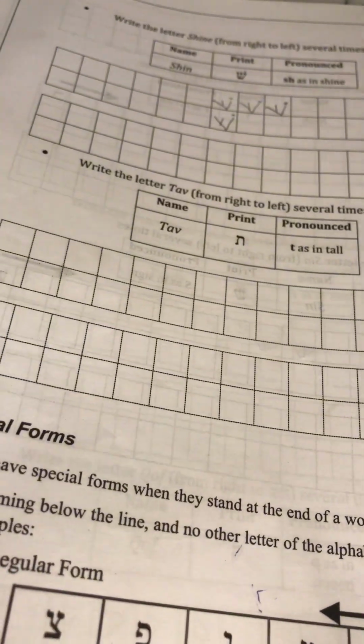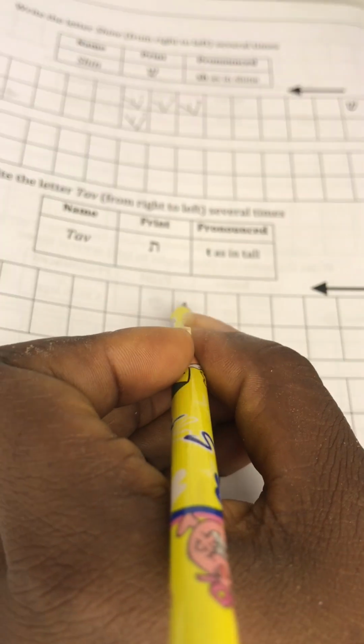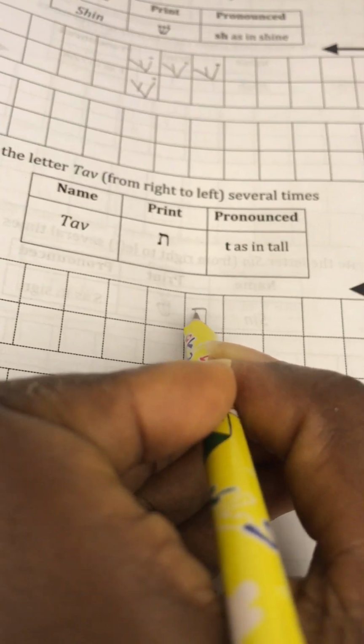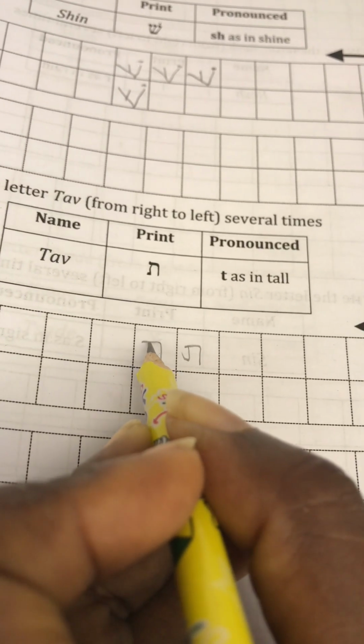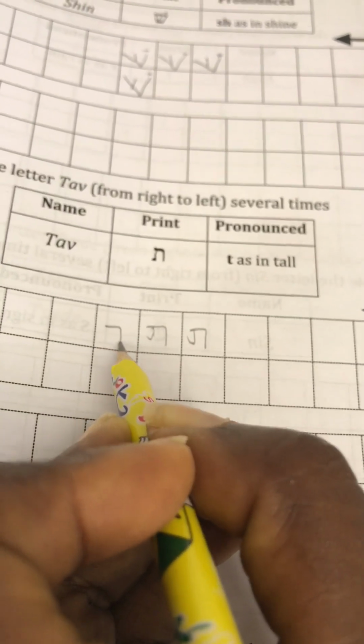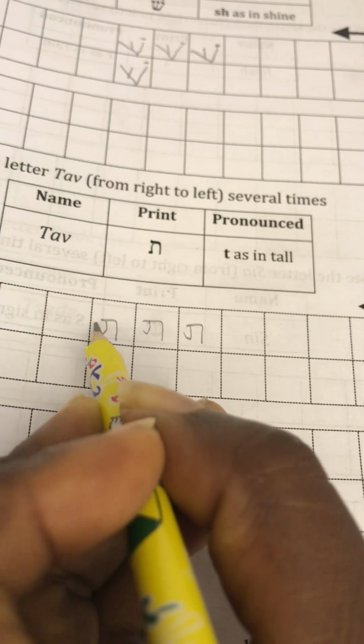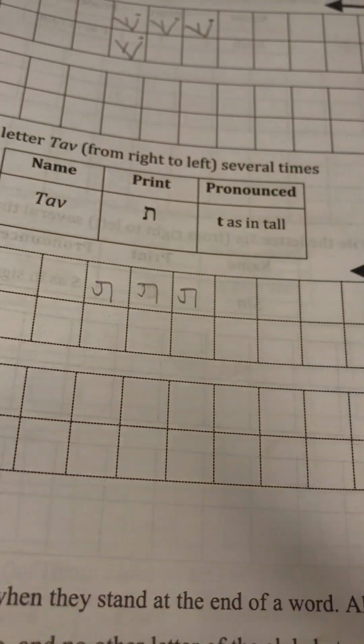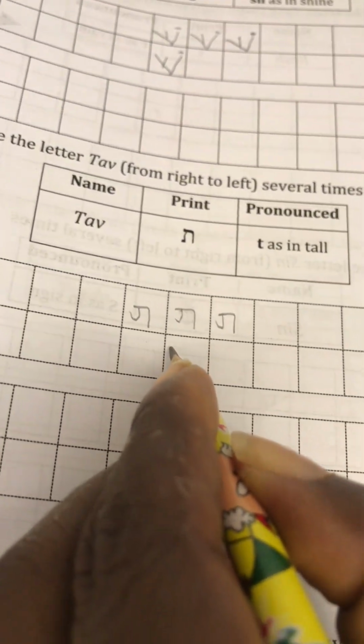And last but not the least is our tau. So tau is like you want to write here, and then you catch it by the tail and then curve it like this. I don't know if my camera is clear enough. Okay. Yes. I write it for the last time now for you.